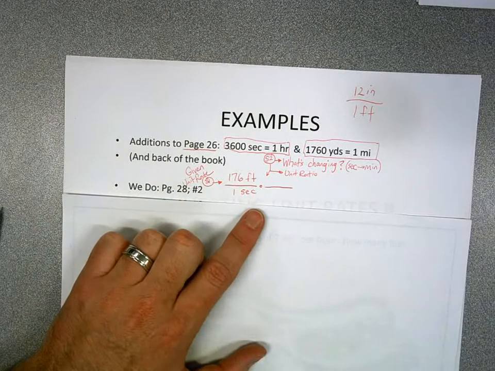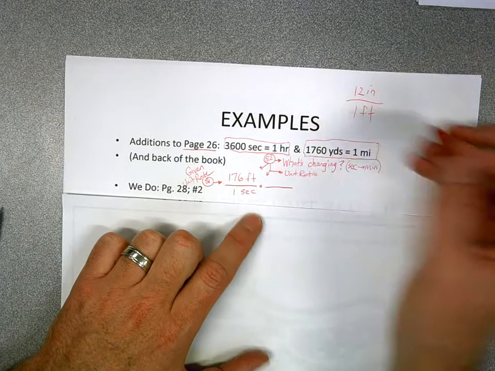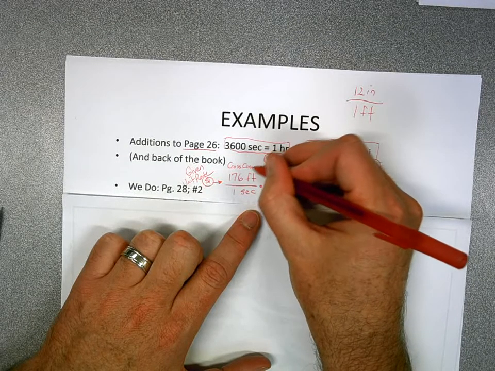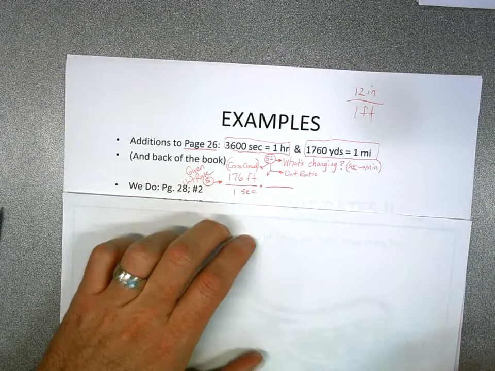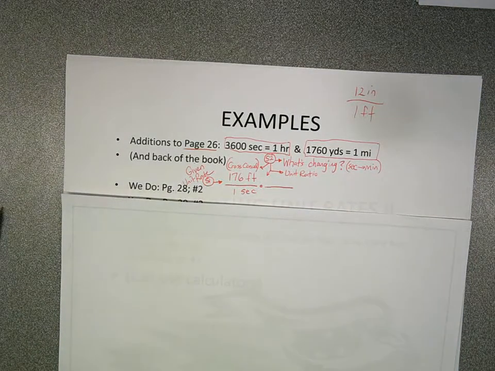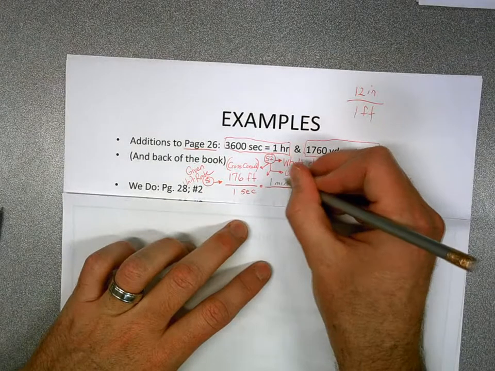Now here's one last thing for step 2. We need to remember the whole purpose of step 2 is we're going to do some cross-canceling, dimensional analysis. So listen, 60 seconds and 1 minute. I'm going to write down 1 minute and 60 seconds.